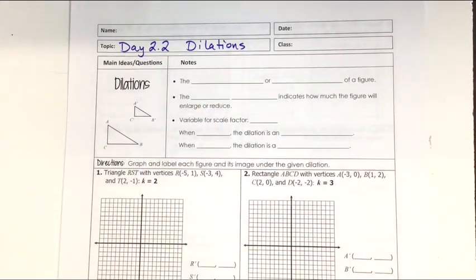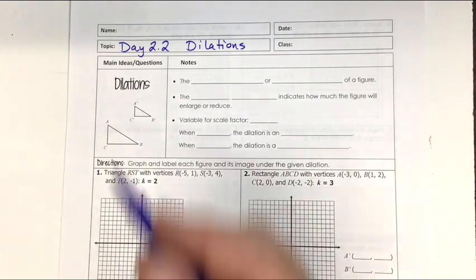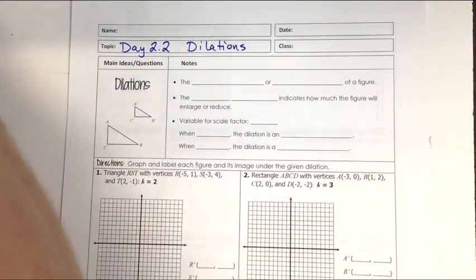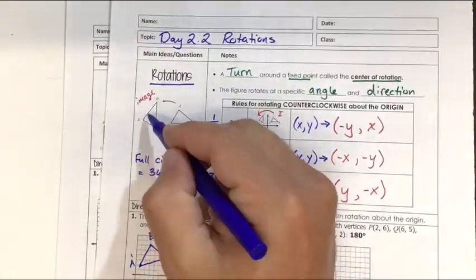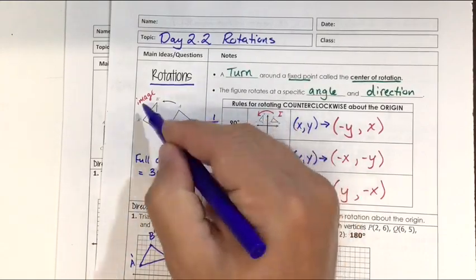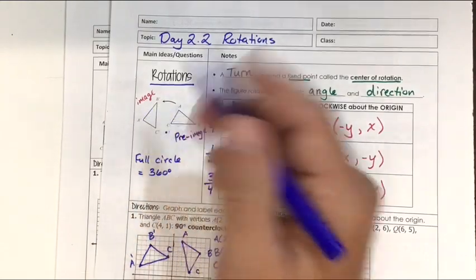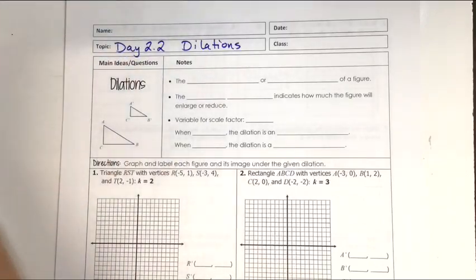Now, we are going to take a look at this and work through these, but you need to understand that the transformations we've talked about so far, reflections, translations, rotations, are all considered congruence transformations because your preimage is congruent to your image. They're the same shape, same size. But with dilations, we are changing the shape. I'm sorry, we're changing the size, not the shape.